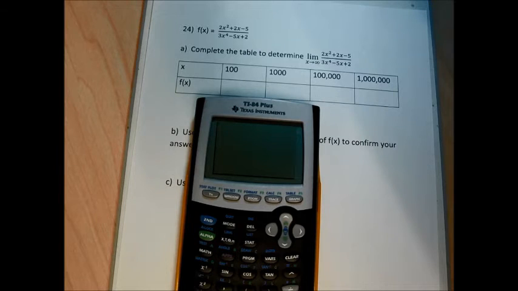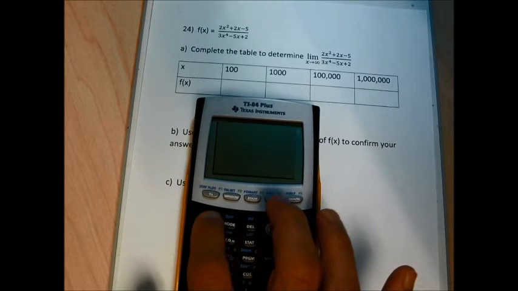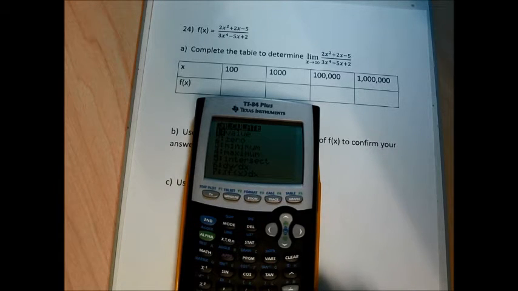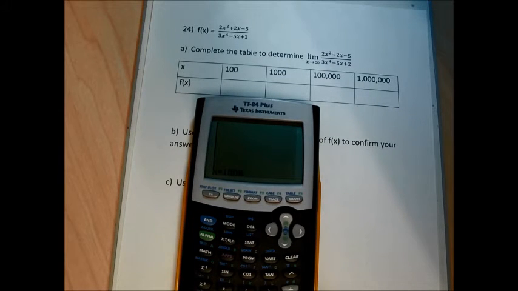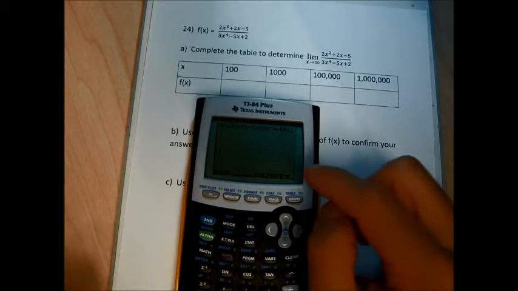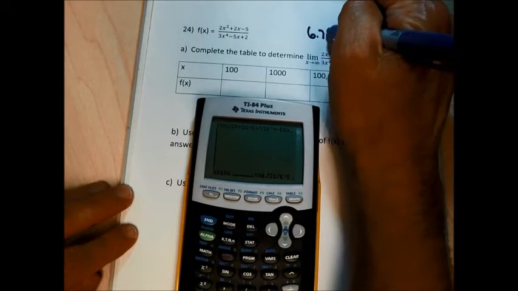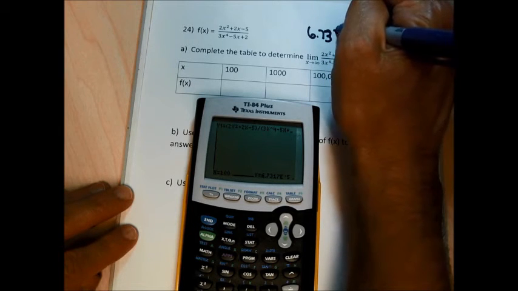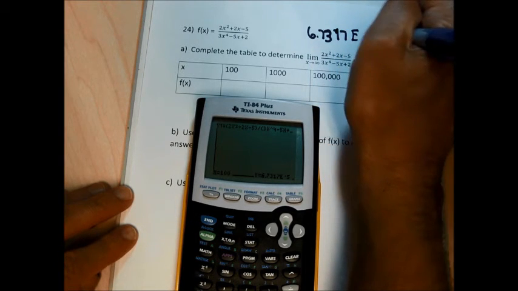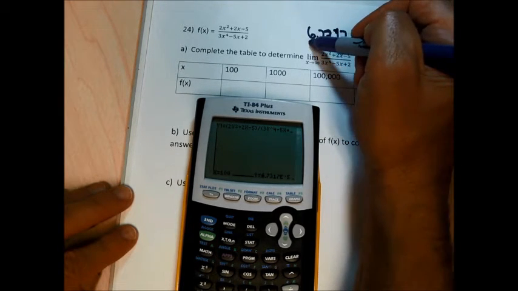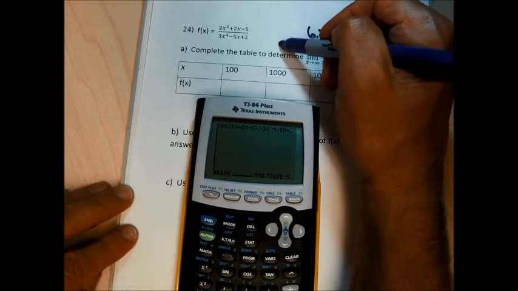What I can do now is find the y values. So I'm going to go second, calc, hit enter on value, and the first number I'm plugging in is 100. So I'm going to type in 100. And my calculator came back with 6.7317 e to the negative 5. That tells me to move the decimal 5 places to the left. So I'm going to go 1, 2, 3, 4, 5.